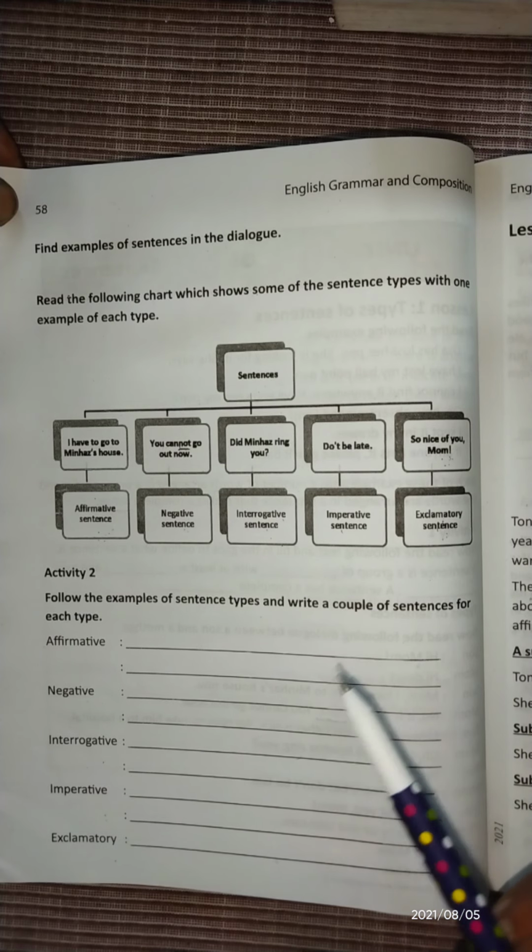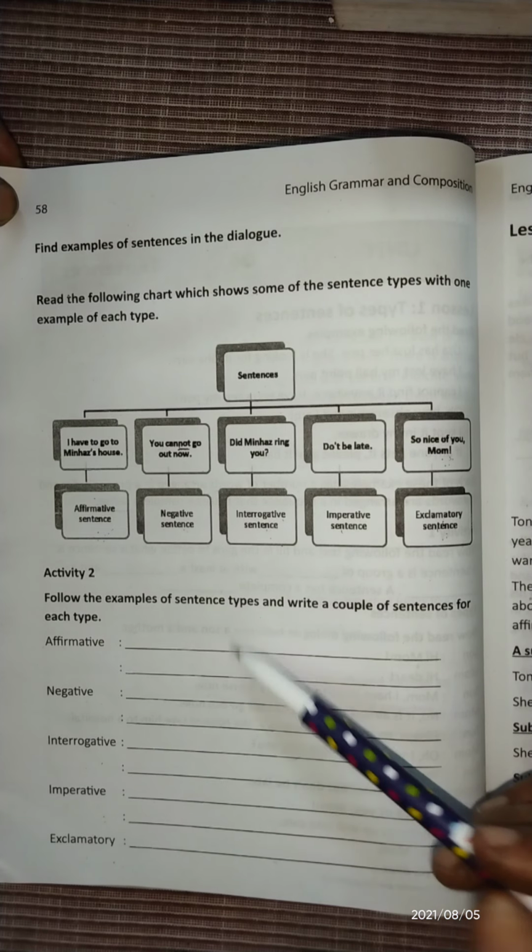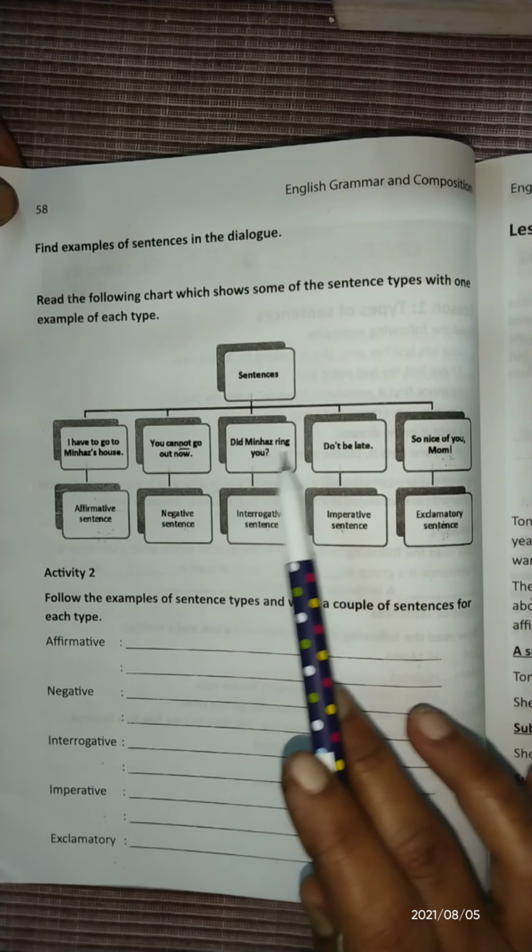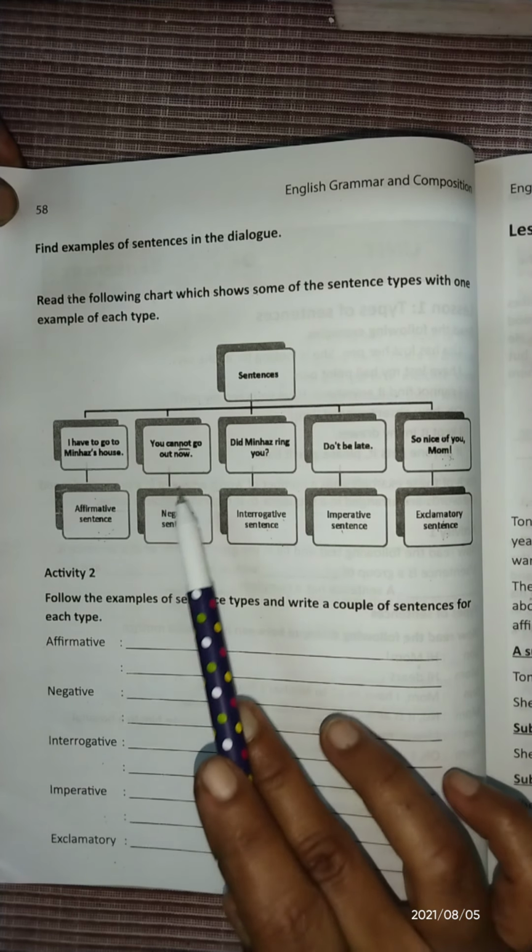So that's all for today. Please try to complete activity 2 by following the example and by making some more new sentences by yourself. You can use the pattern and make more sentences like it.